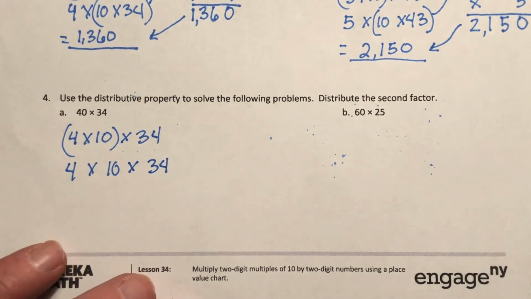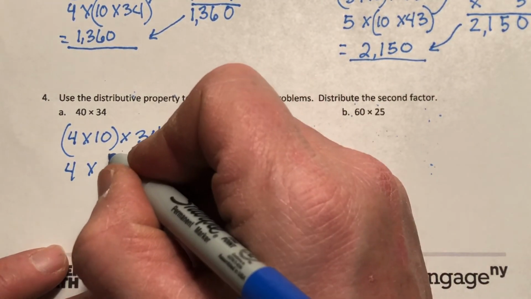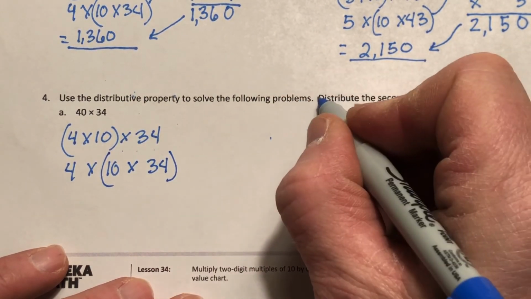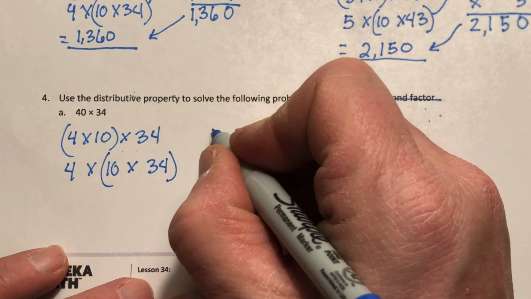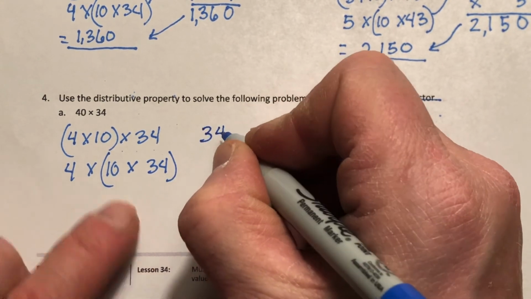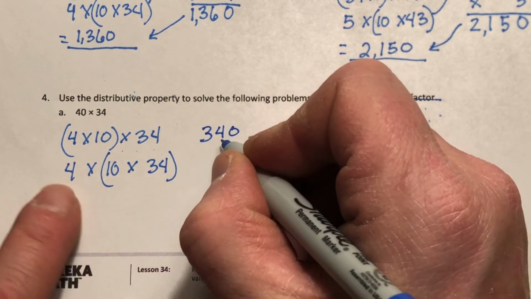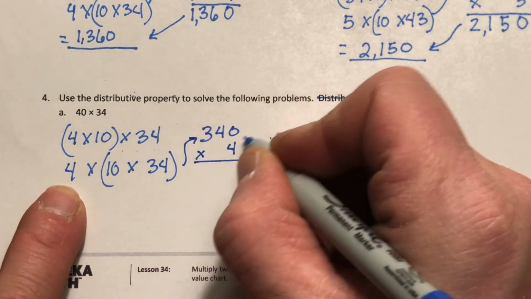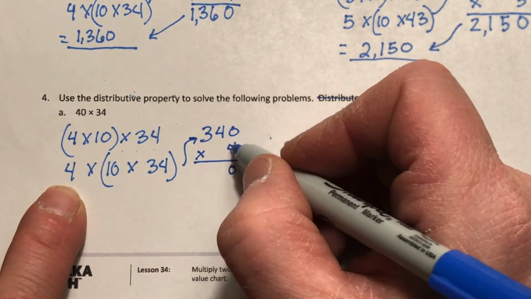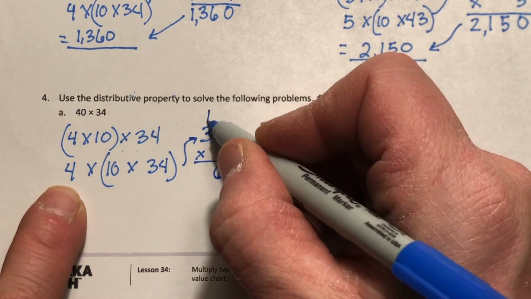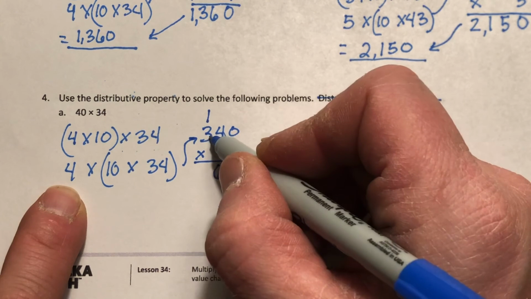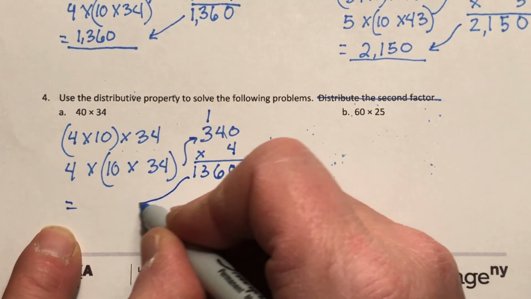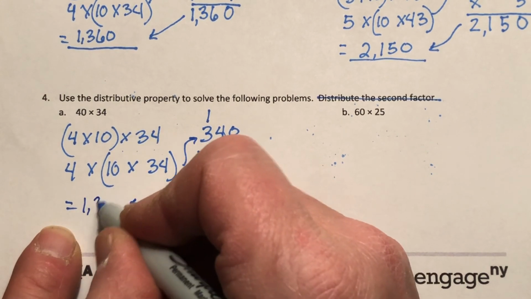All right, so let's do this. We're not doing distribute the second factor. I'm just going to stick with this. Let's do 10 times 34 and multiply all that by 4. 0, 16, 4 times 3 is 12, plus 1 is 13. This ends up being 1,360.